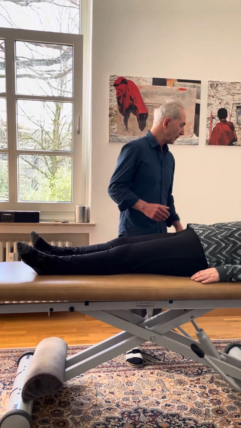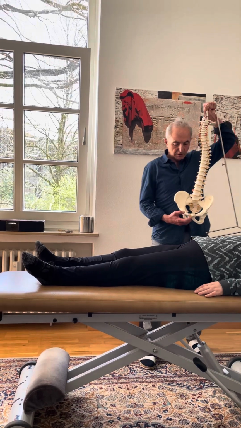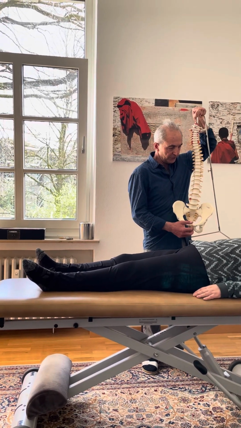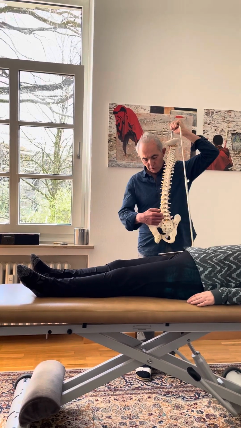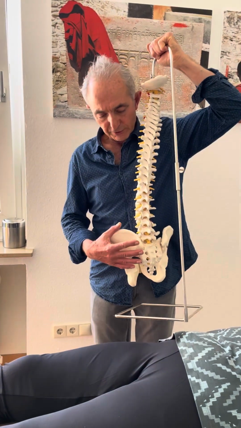So at the beginning is this joint between the two os pubis, the symphysis, and then we go to the sacroiliacal joint between the spine and the pelvis.